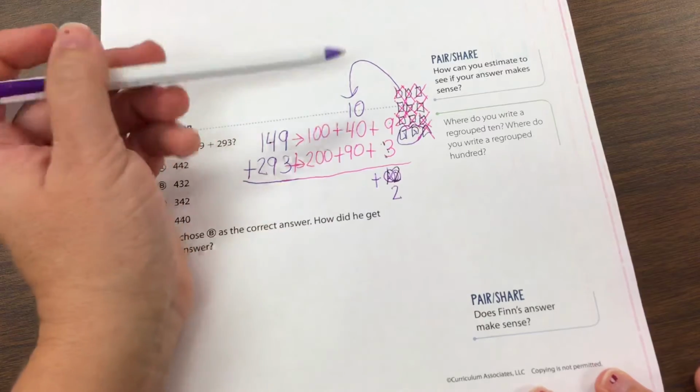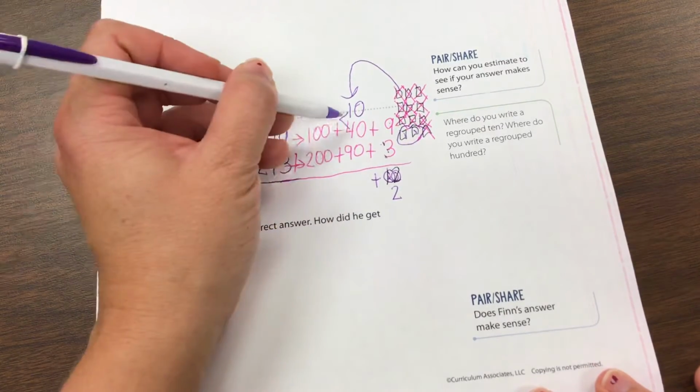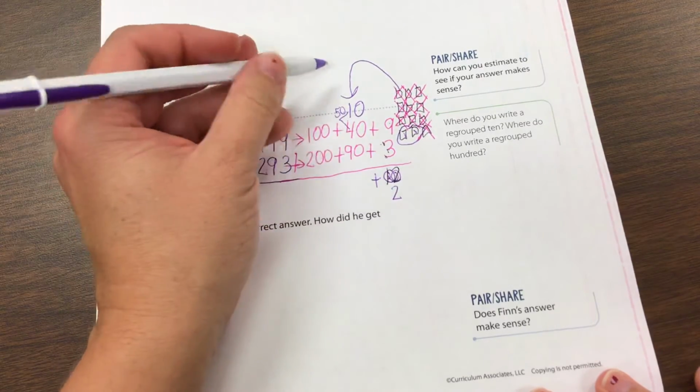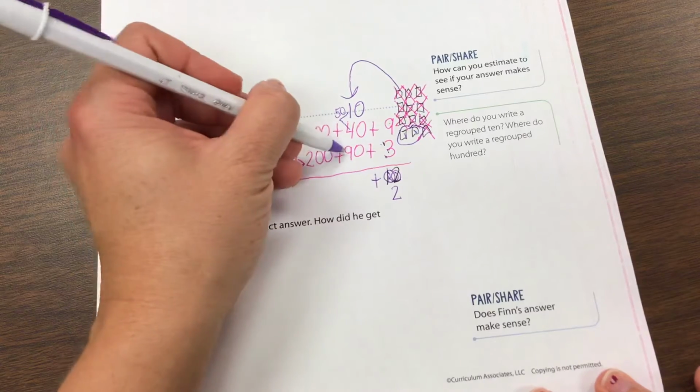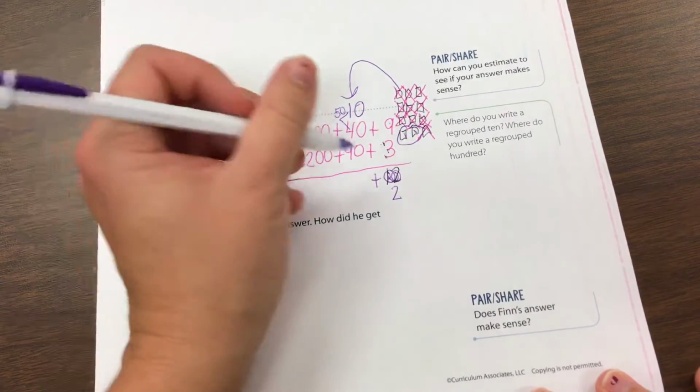Let's go over to our tens column. So 10 plus 40 equals 50. Ooh, 50 plus 90, or 5 plus 9. 9, 10, 11, 12, 13, 14. Uh-oh.